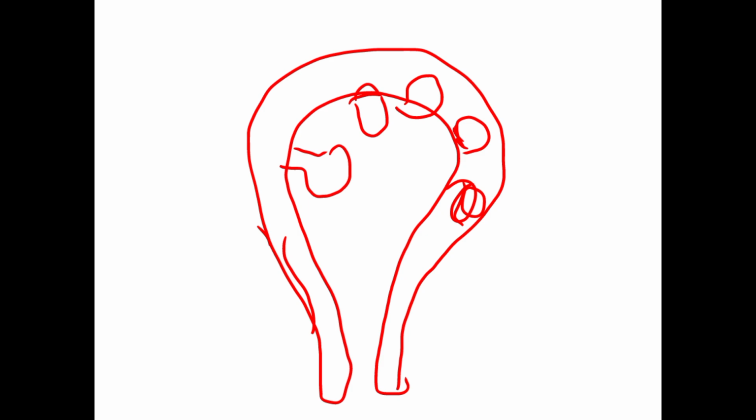Then you have type 5, which is less than 50% subserosal, so just part of it is outside the uterus, but most of it is inside the muscle. Then type 6, where 50% is outside the uterus, and just a bit of it is in the muscle.